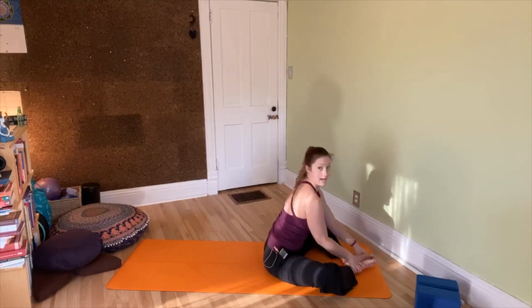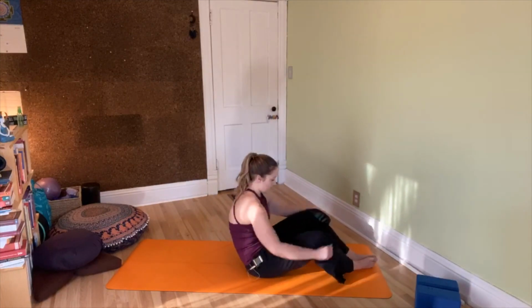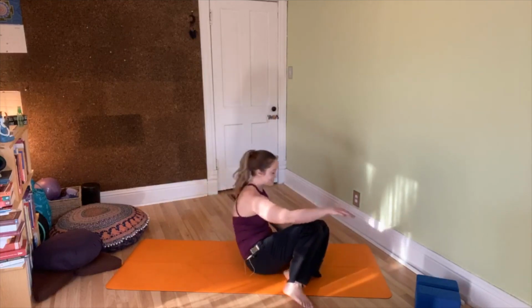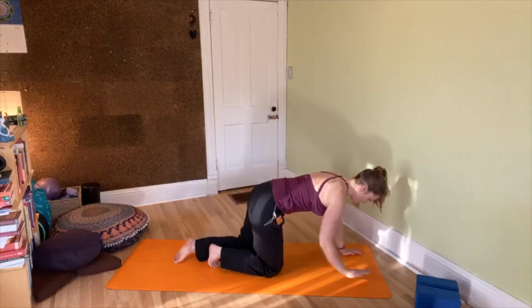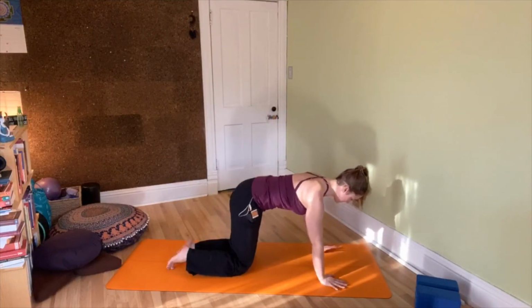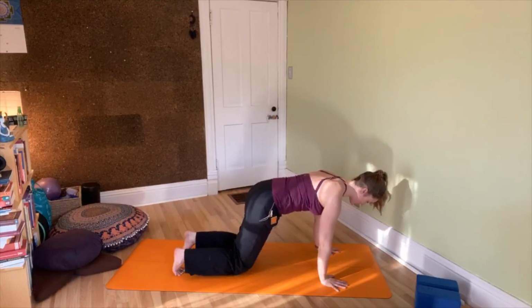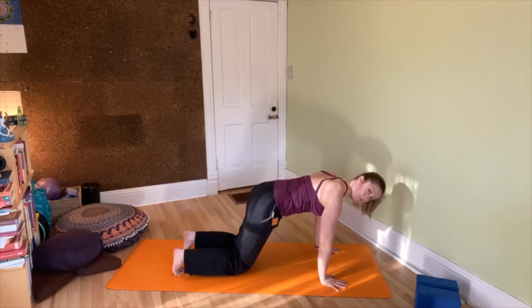Walking the hands back, please shift forwards. Make your way onto hands and knees. And we'll hover the knees, coming into a floating tabletop. Core strong once again, navel hug to the spine. Float the knees an inch or two, or if they don't float, at least bring that energy there.